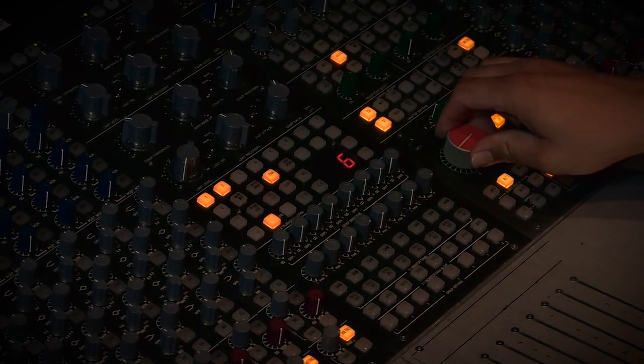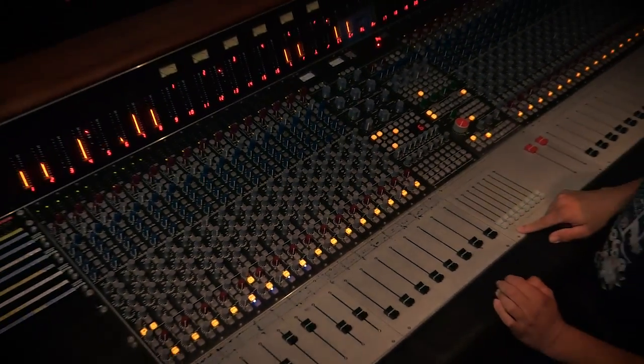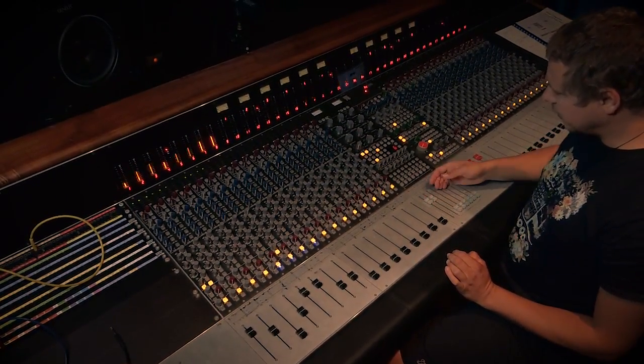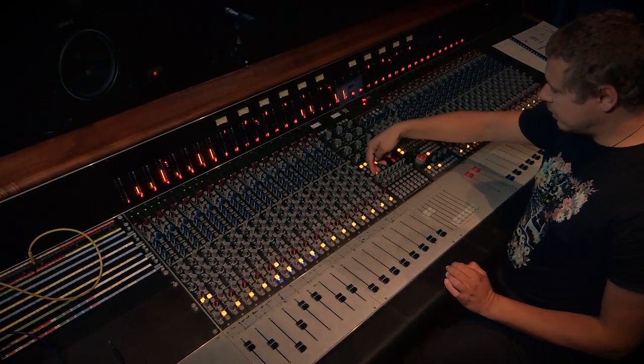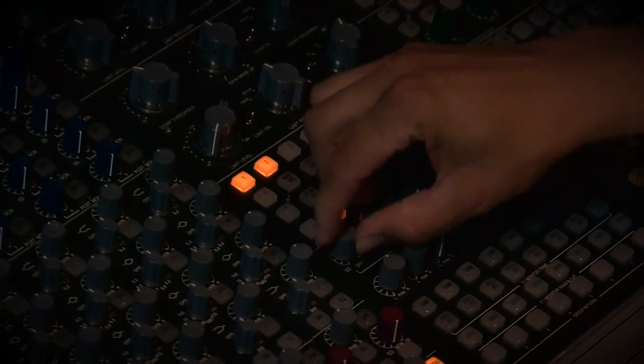So we can't hear the drums anymore, and that's because the groups are turned down. So if I turn these up, you'll notice that we still don't hear anything. That's because you need to check that the group trims are turned up. So these should just be turned up all the way.